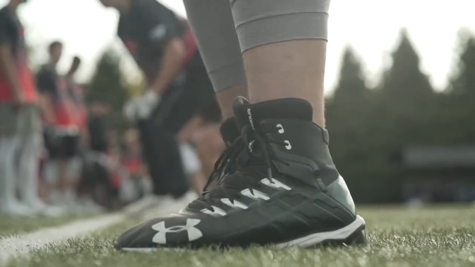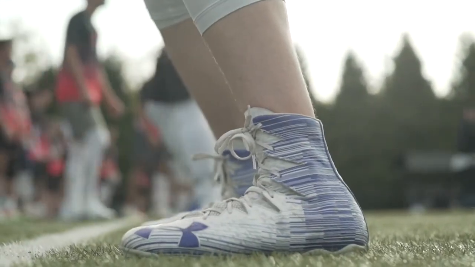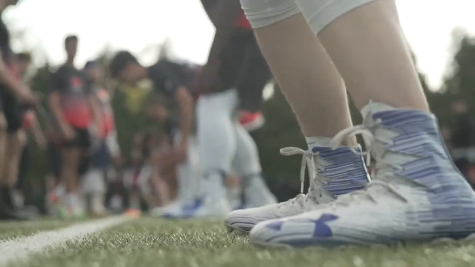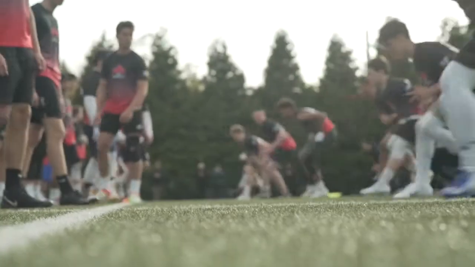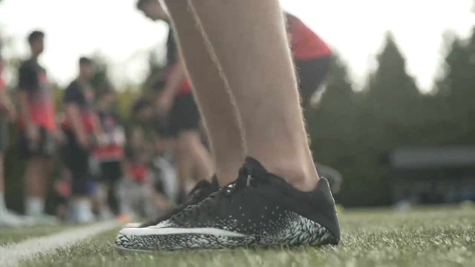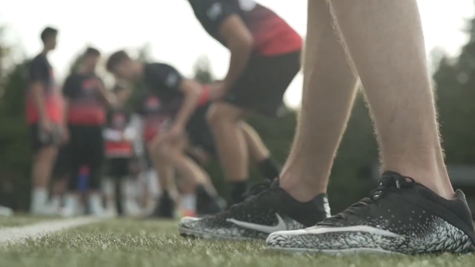The appendicular skeleton. The appendicular skeleton includes all bones of the upper and lower limbs, plus the bones that attach each limb to the axial skeleton. There are 126 bones in the appendicular skeleton of an adult.